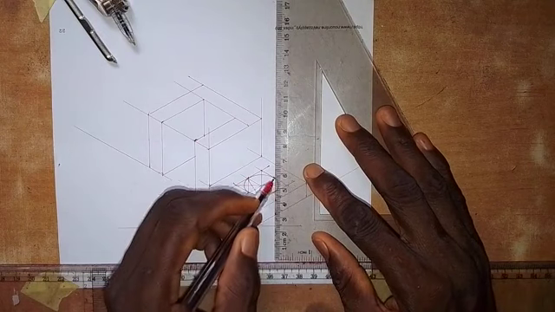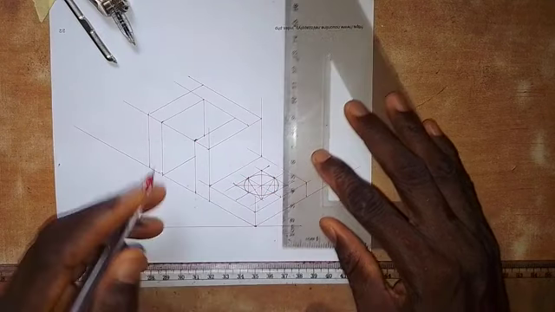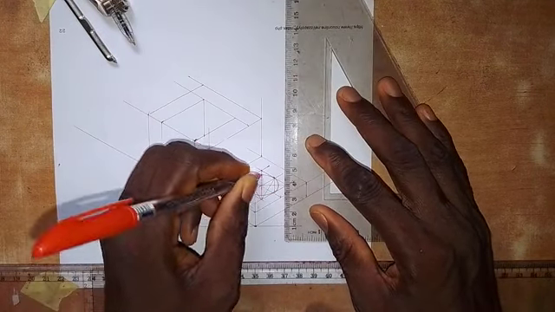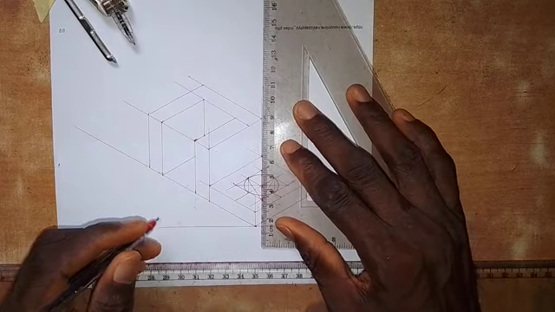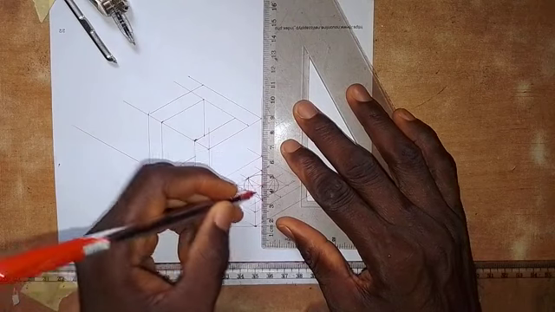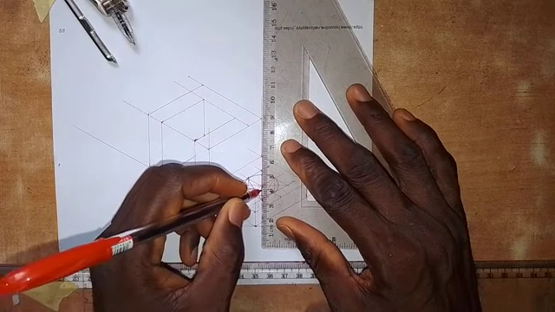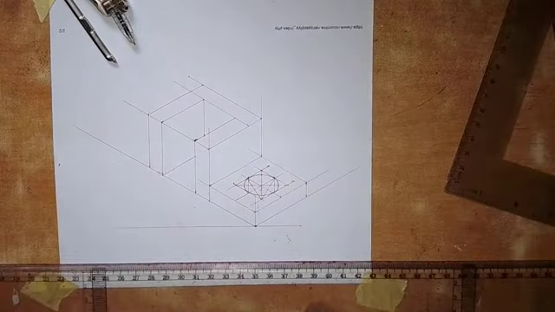Coming here also I will draw a vertical line. So let's see. From this point here on the circle itself, take 10 millimeters down, on the isometric circle. Take 10 millimeters down. This is what we are going to use.